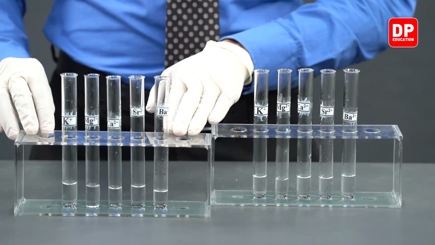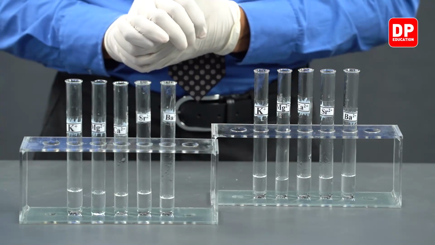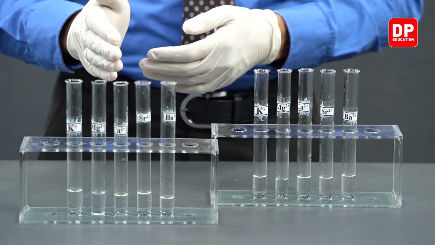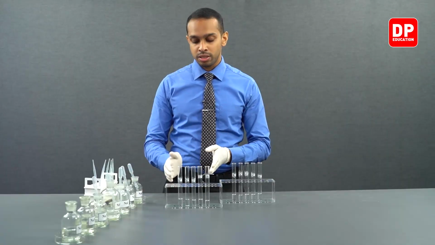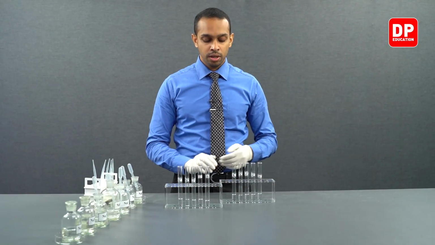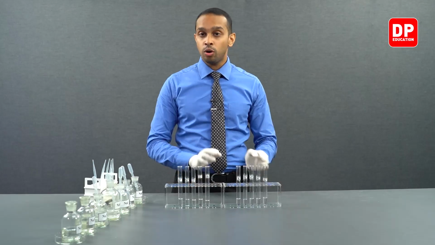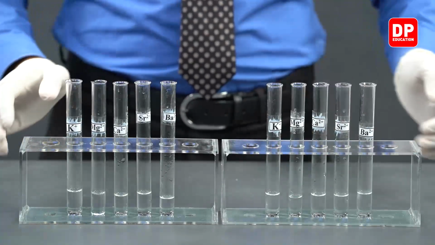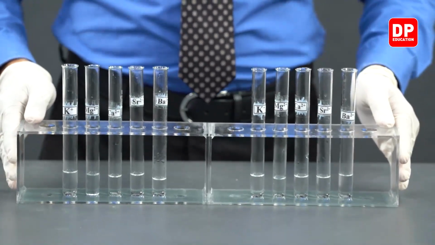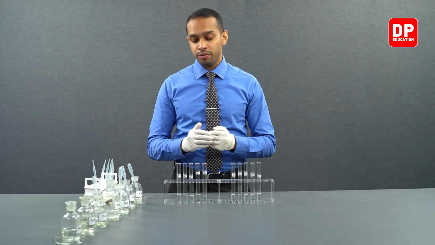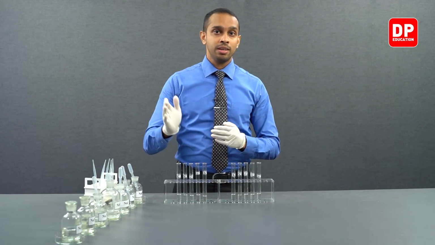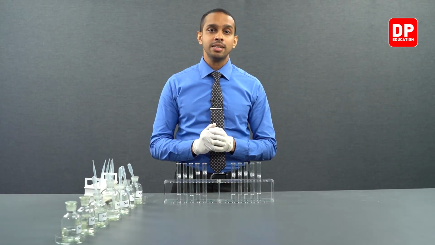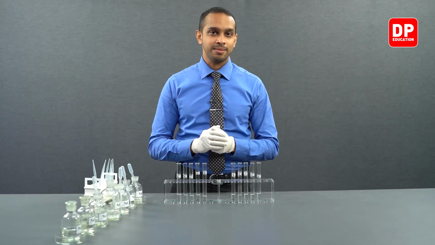So, as you can see, we have our potassium, magnesium, calcium, strontium and barium cation solutions taken into 5 different test tubes, and we actually have 2 sets of those test tubes. This is to compare what happens when we react each of these cation solutions with nitrite ions and nitrate ions.